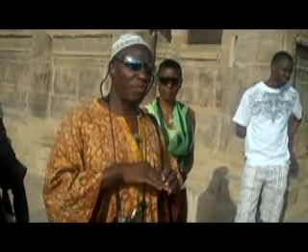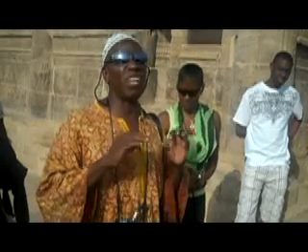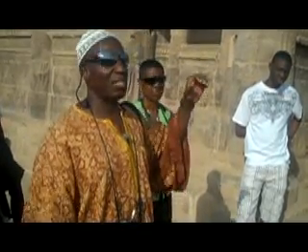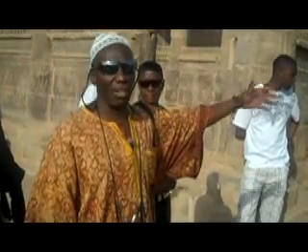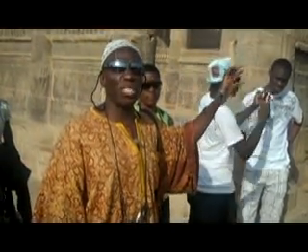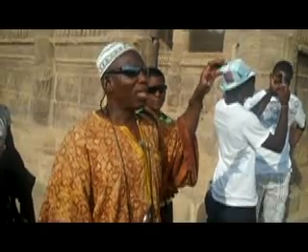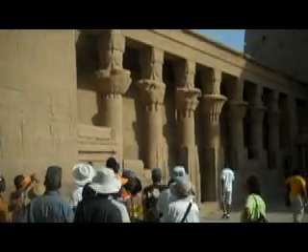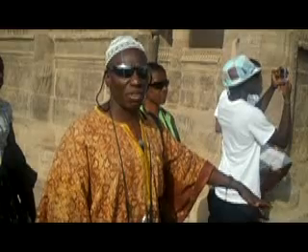Originally, this temple was not here on this island. Let me correct some false information as well. This is not Philae Temple. The island of Philae is several kilometers away from here. That's where this temple was originally, before it was sunk down at the bottom of the Nile River.